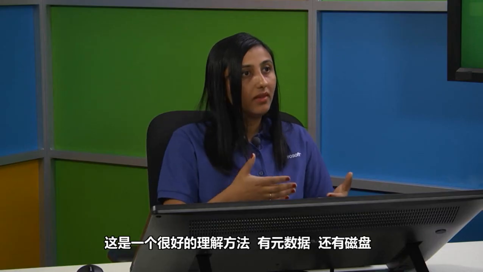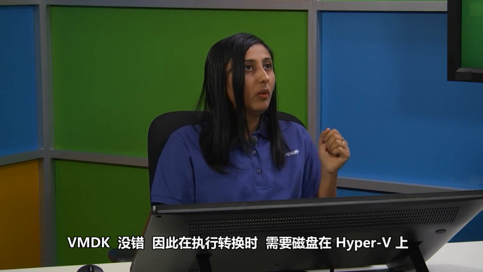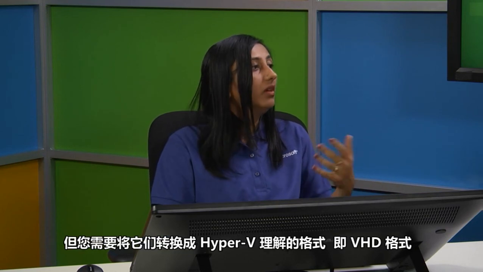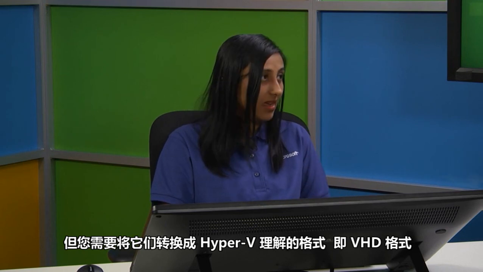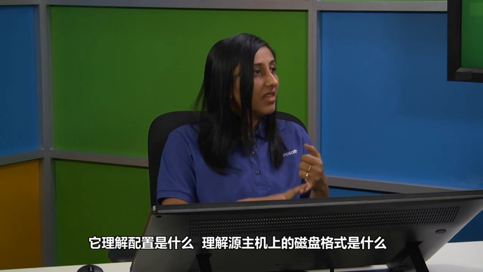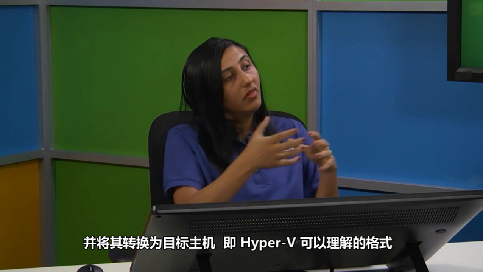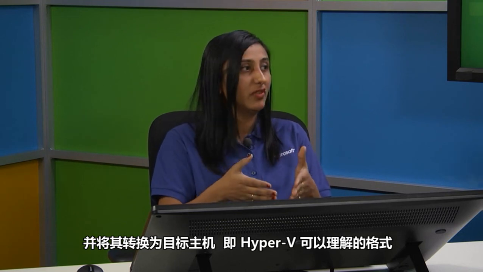And that's a really good way to think about it. So there is metadata, and there's also disks. Now, one thing that you have to consider is the disks are right now in a VMware format, which is the VMDK. Correct. So when you do the conversion, you need the disks on Hyper-V, but you need to convert them into a format that Hyper-V understands, which is the VHD format. So that's exactly what the converter does. It understands what the configuration is, it understands what the disk format on the source is, and converts it to a format that the destination, which is Hyper-V, can understand, and then brings it up on Hyper-V.